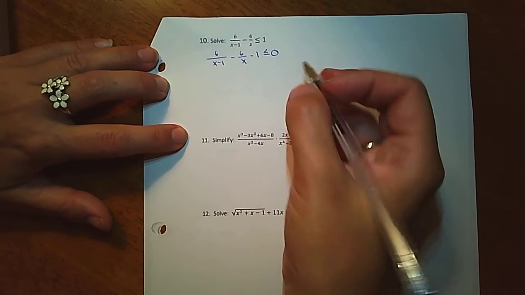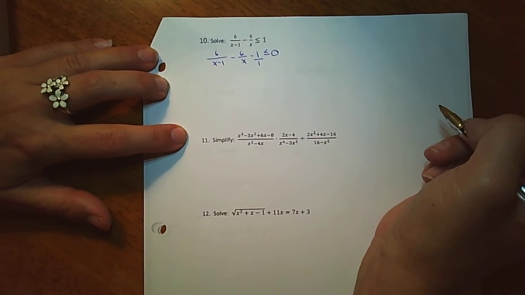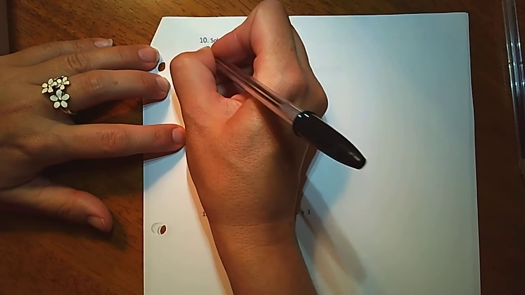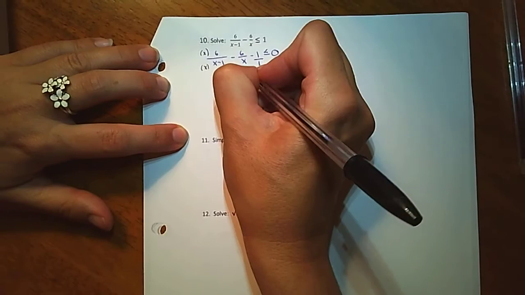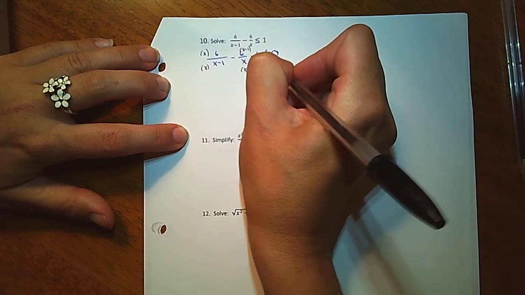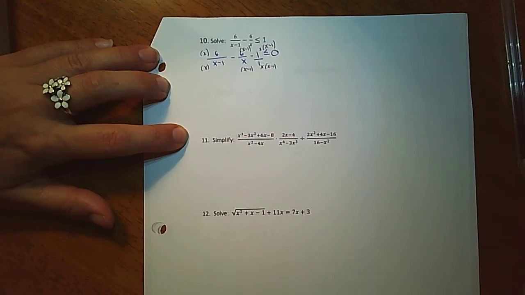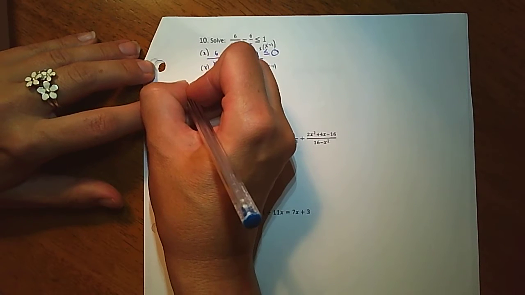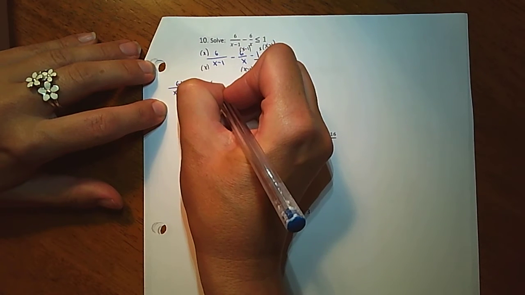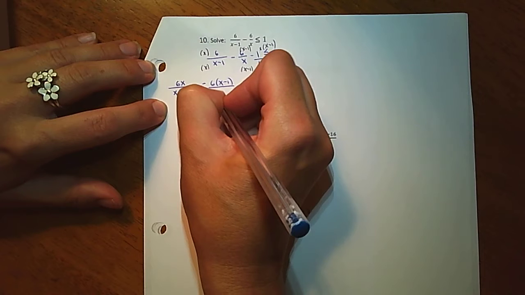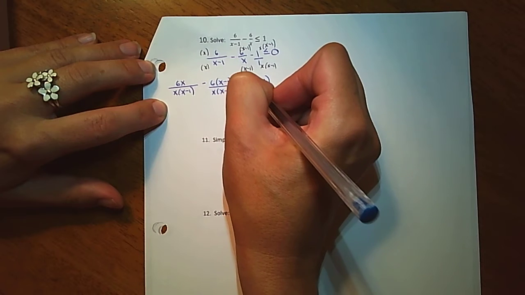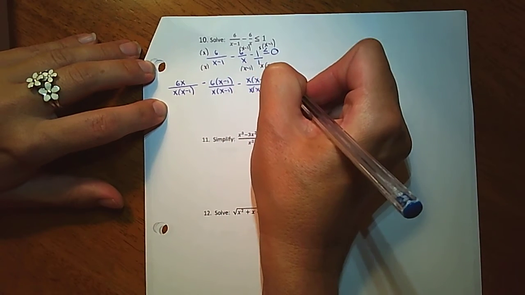All right, now I got to make this look like a fraction, and I'm going to create a common denominator. So this is going to need an x. This is going to need an x minus 1. And this guy I got to cram in both, x and x minus 1. So this now becomes 6x all over x minus 1, minus 6 times x minus 1, minus both, less than or equal to 0.